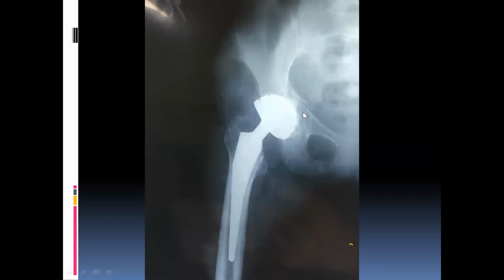When you can see this one, this outline away from the cup, this is the head. We use it to impact this graft from here to the inferior part, and we use a cemented type of dual mobility cup with a cementless stem.